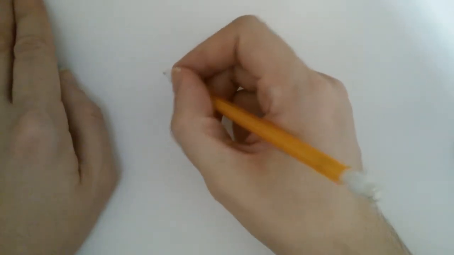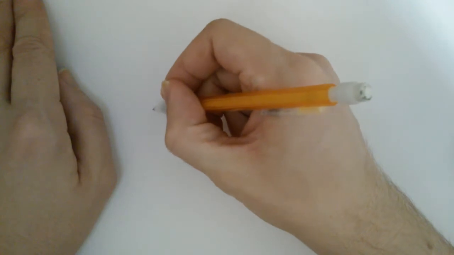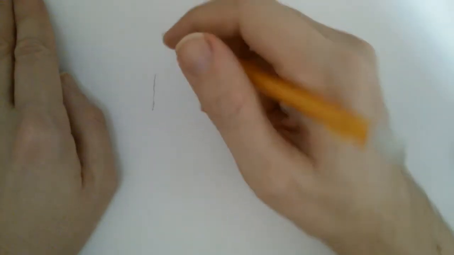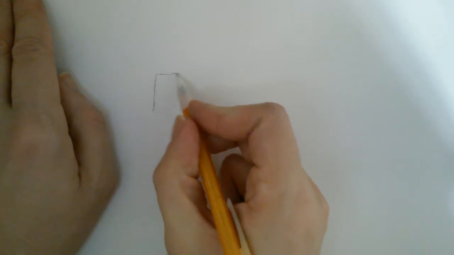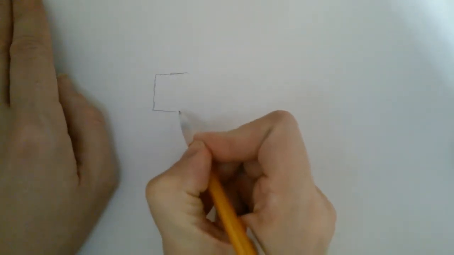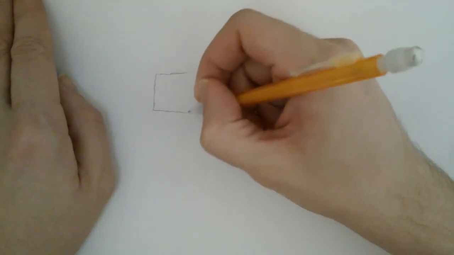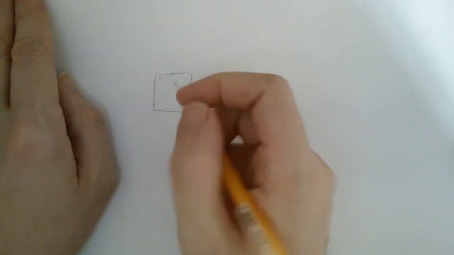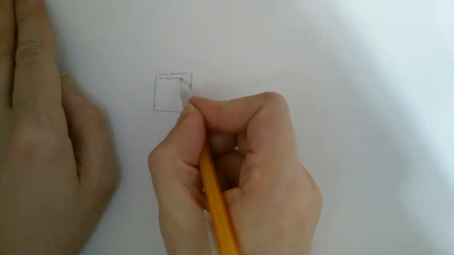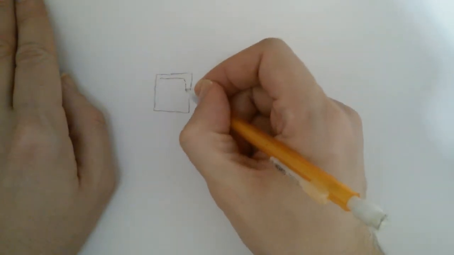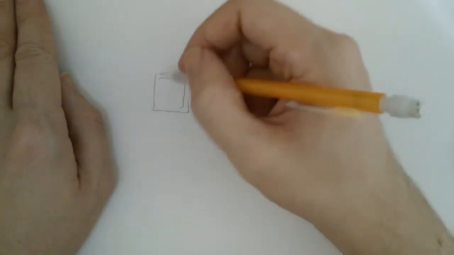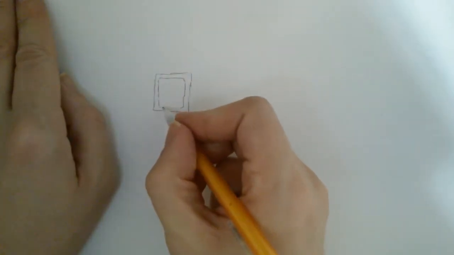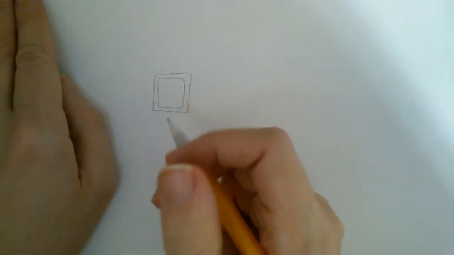I know. We'll have some tablets. And each tablet can have a letter in it.